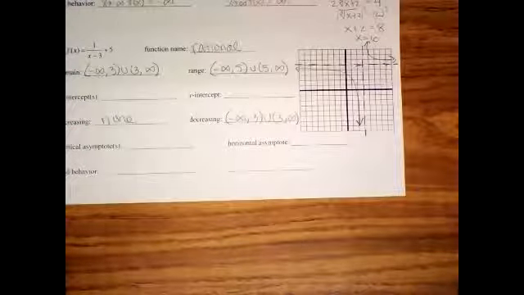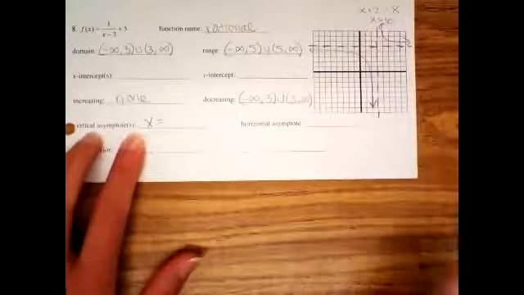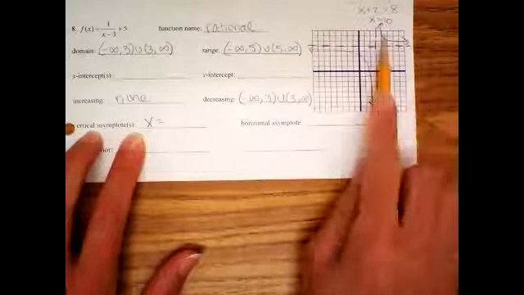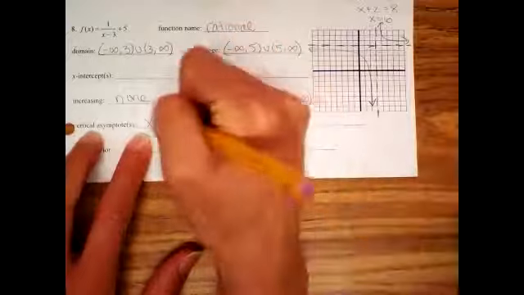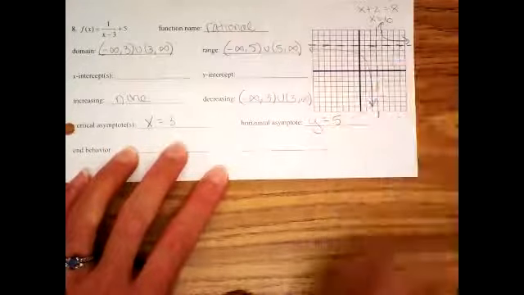All right, remember HOVA. Vertical asymptote is going to be x equals, and where was the vertical one? Vertical is 3, so x equals 3. Horizontal is y equals, and that one's at 5.